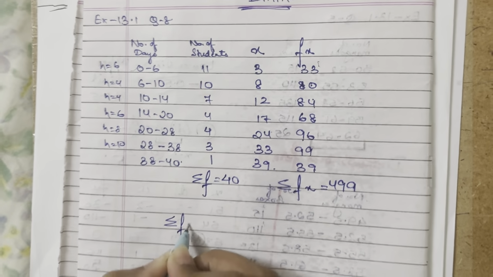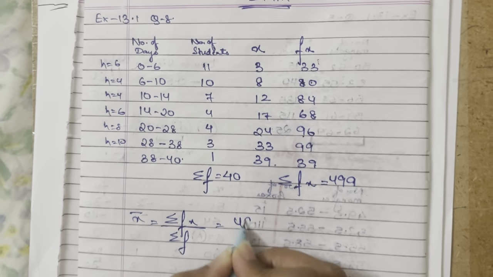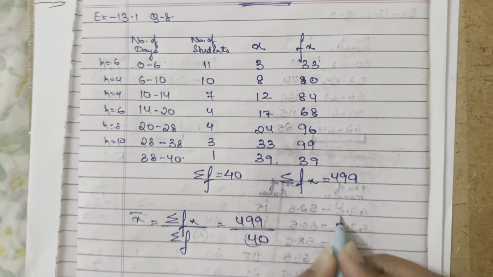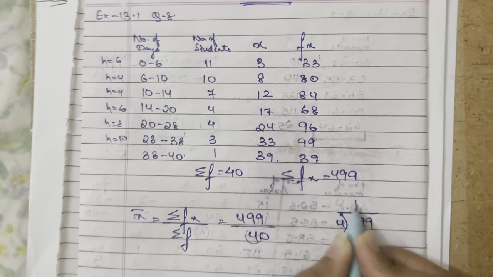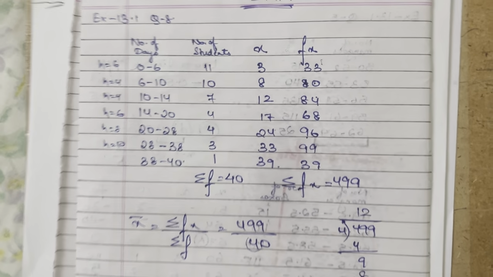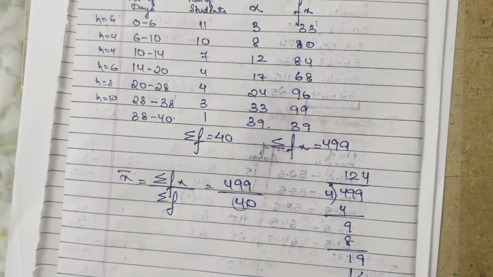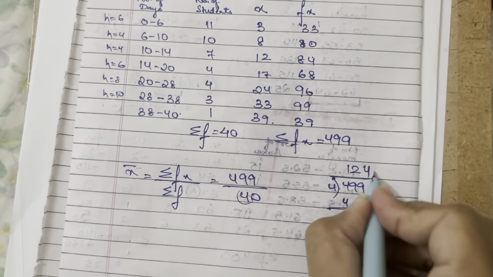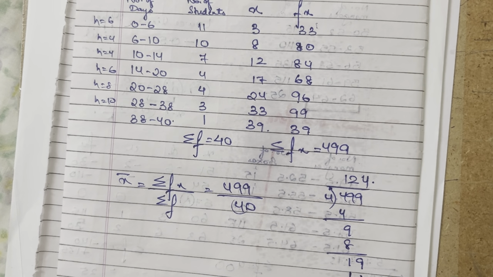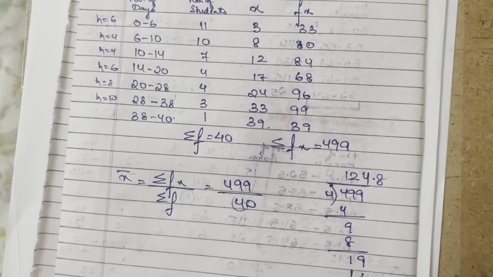So sigma fx over sigma f would be the mean here, because we are following the direct mean method. That becomes 499 divided by 40. So we'll first divide 499 by 4. 4 ones 4, then you bring down the 9, and 2's 8, 1, 9, then 4's 12, then you have here 7, put a decimal, take a 0, that becomes 70. How many times does it go? 8 times it goes.